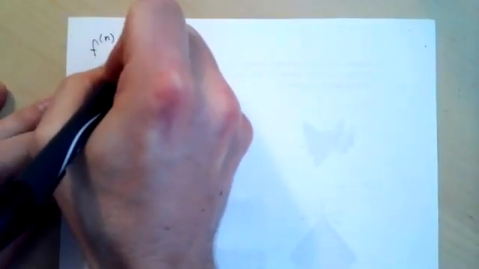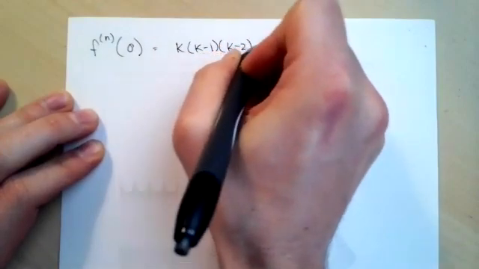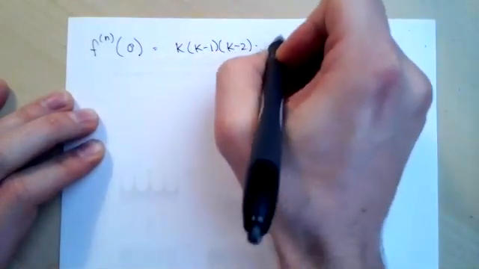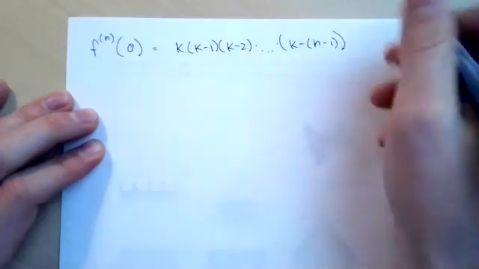And then we'll take a look at how we can write that and what is going on with this factorial-like process. So when we evaluate our f^(n) of 0, we're still going to get this k times (k minus 1), (k minus 2), all the way up to (k minus n plus 1).